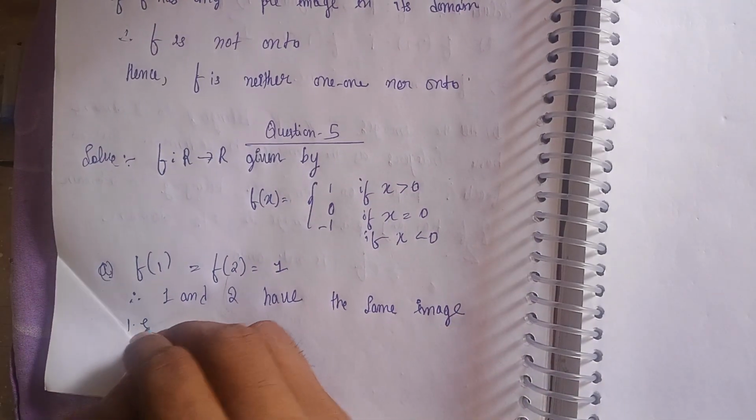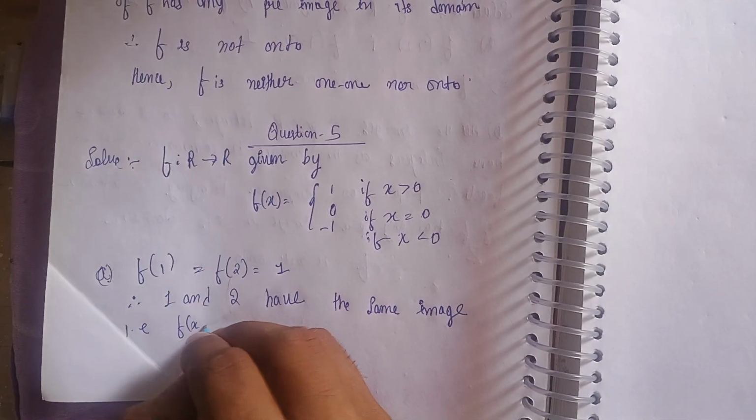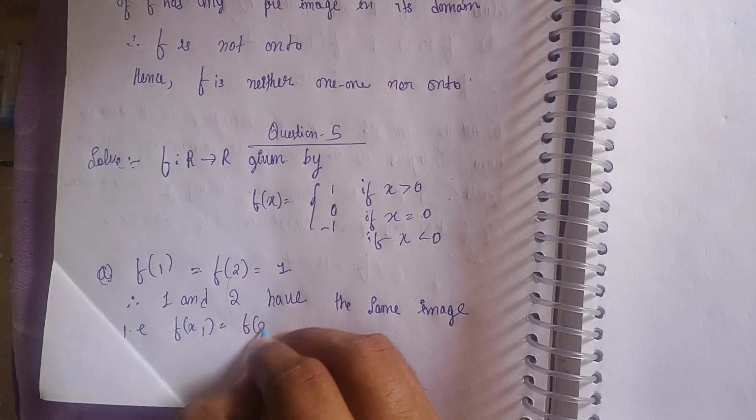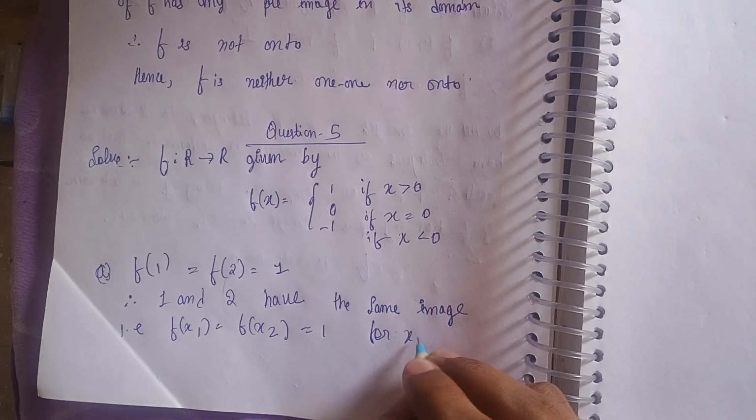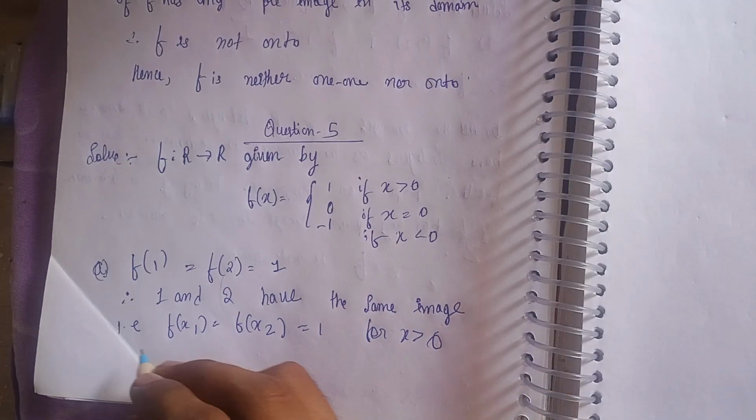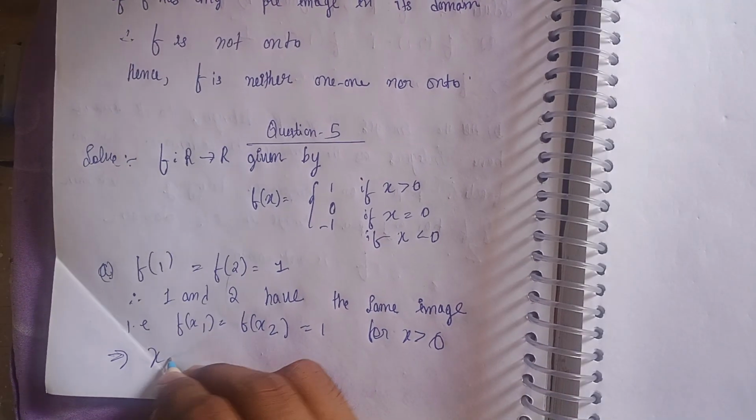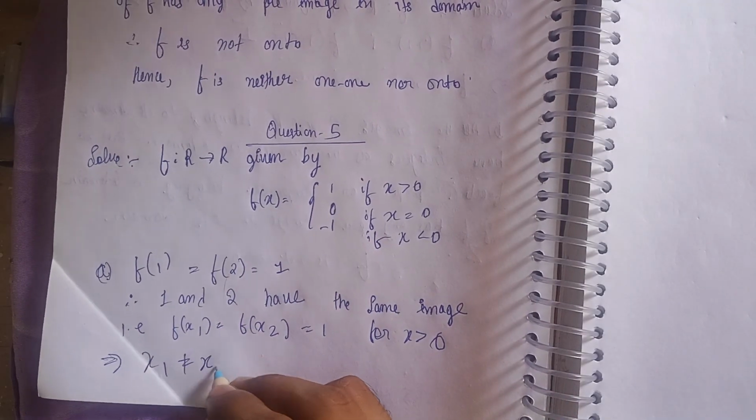That is, f(x1) = f(x2) = 1 for x greater than 0. Therefore x1 is not equal to x2.